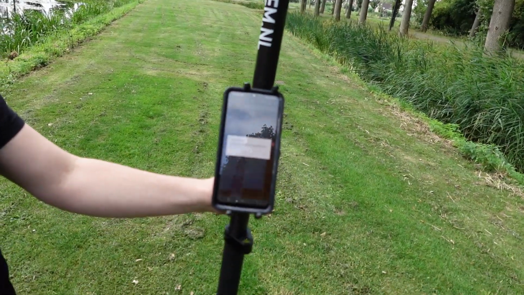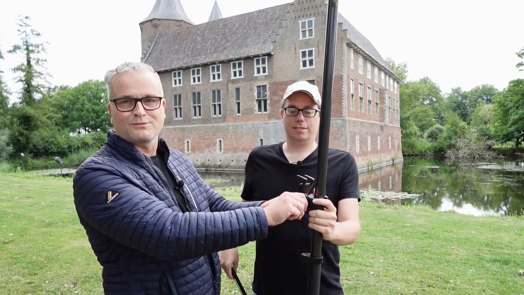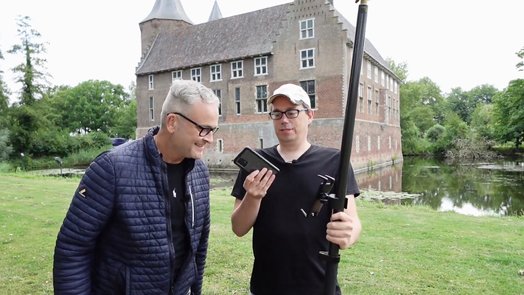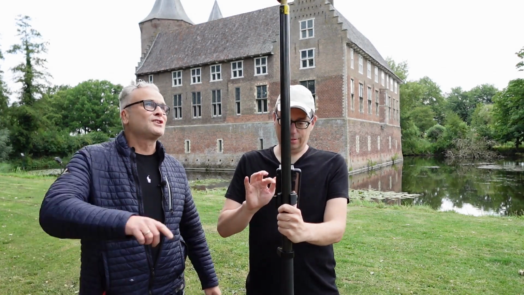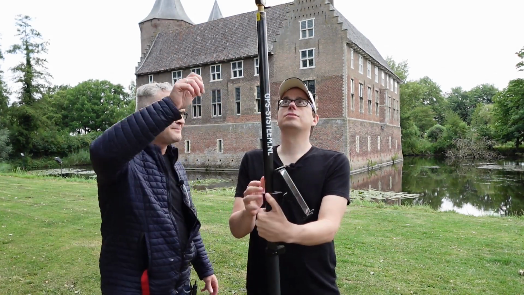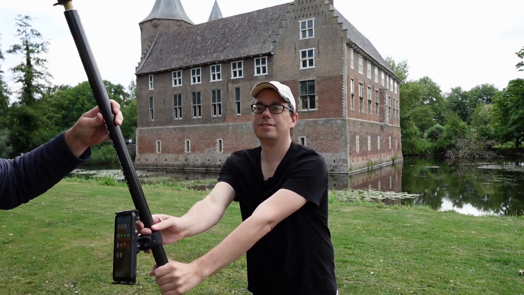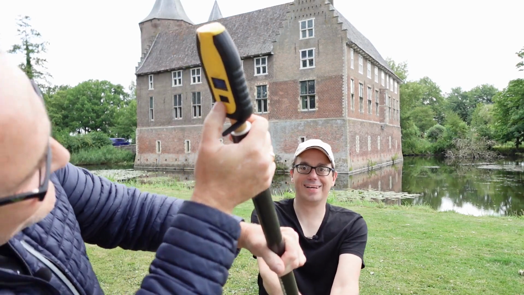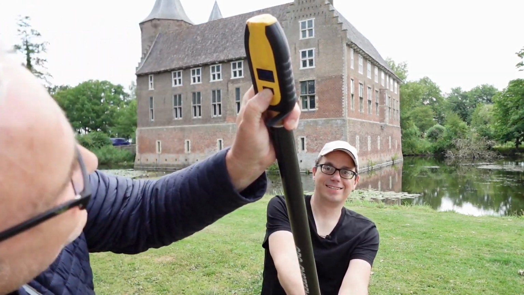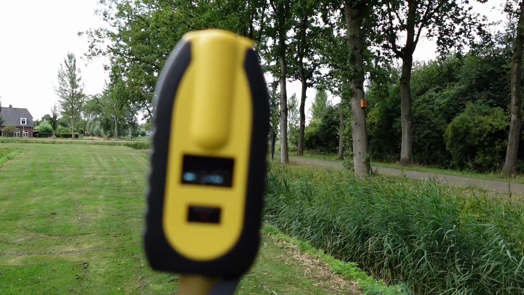Further, we need a mount for the phone. It's already there. I already mounted it. And of course we need a phone. Let's mount the phone, Hanno, and you can press it on. Yeah, it's on.